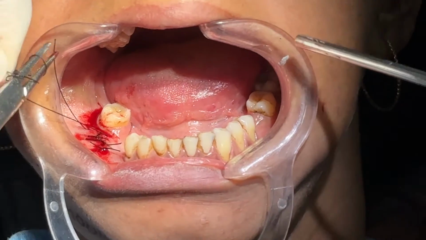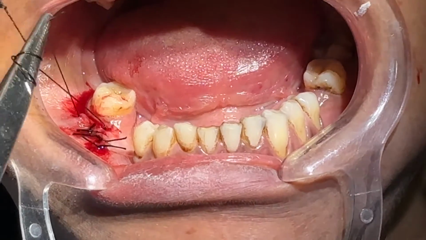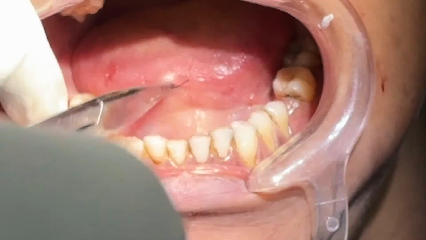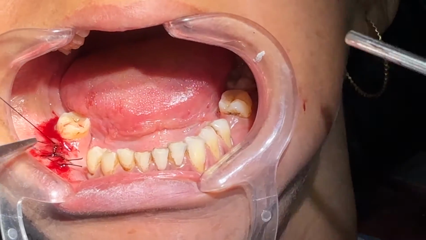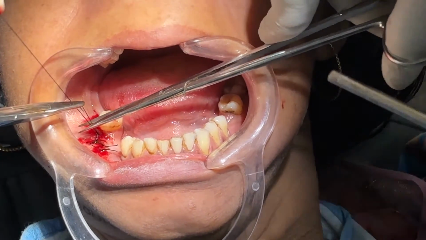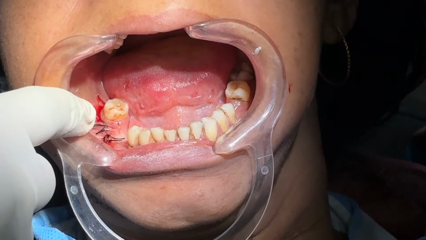And let's see the report. So that is how we close the area. So look, this is closed.